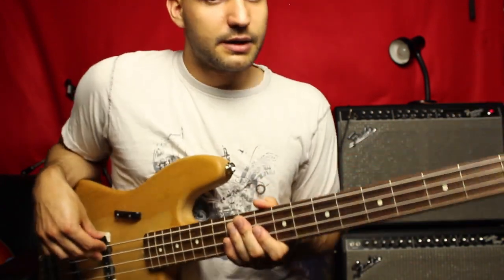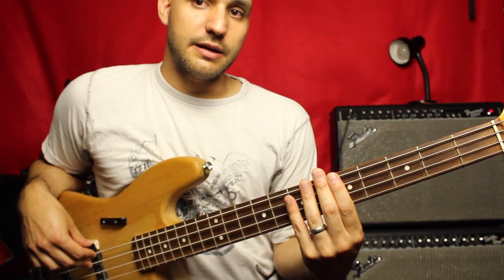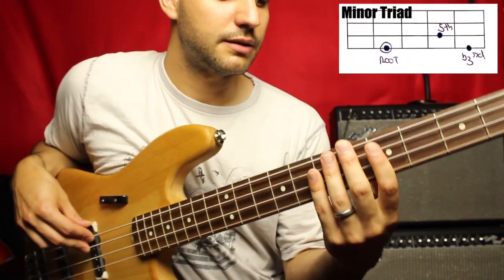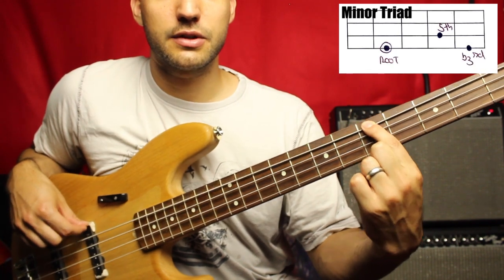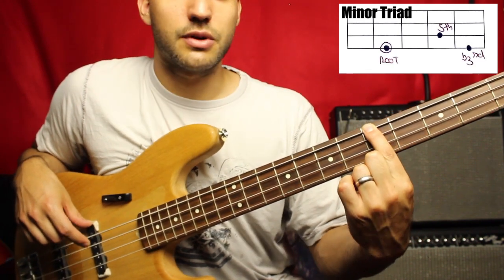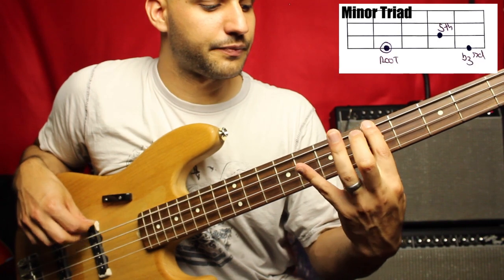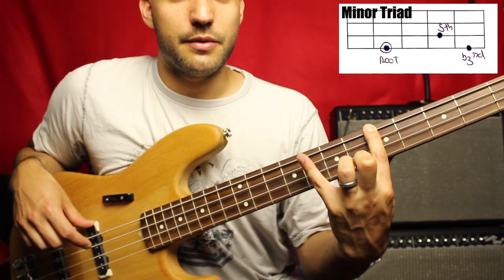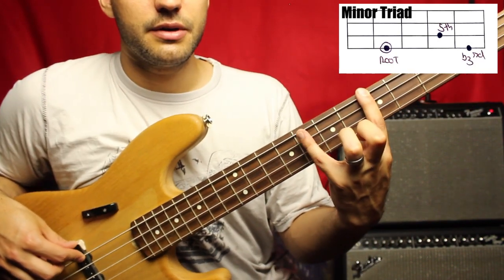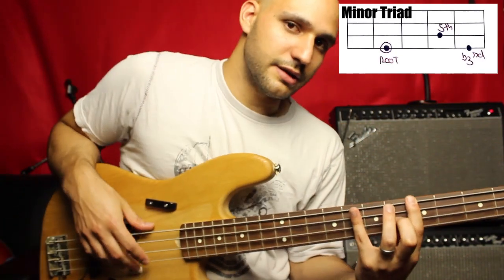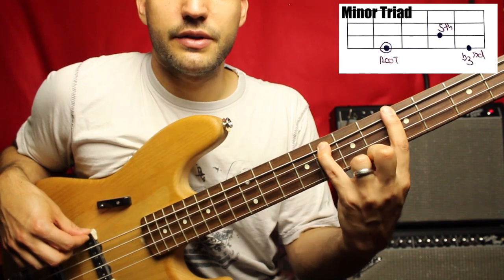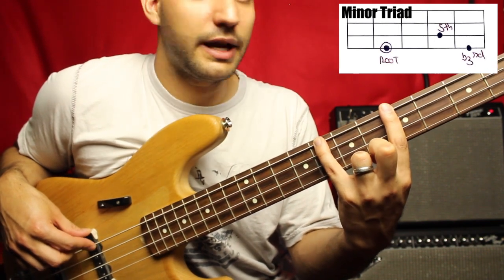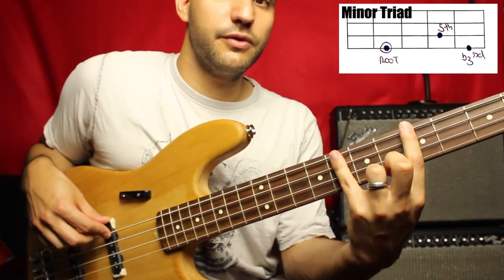All right. So to play the minor triad, we're going to change the fingering a little bit. We're going to start with your first finger on the top string. So the root note will be the same, which is an A. Our minor third, the flat third, minor third or flat third is the same thing, is on the eighth fret, and you're playing it with your fourth finger.